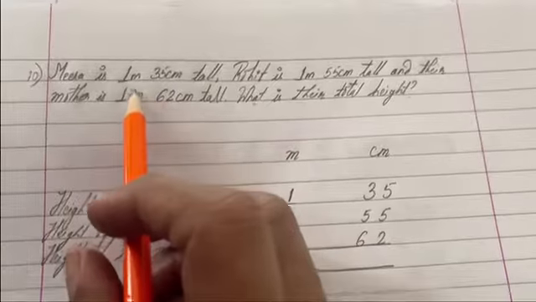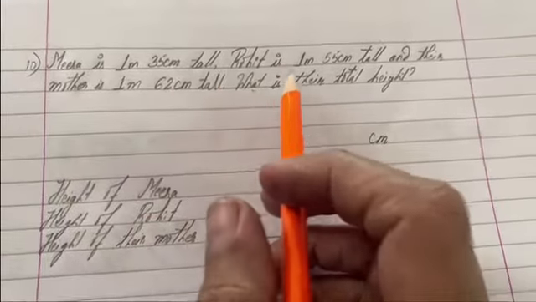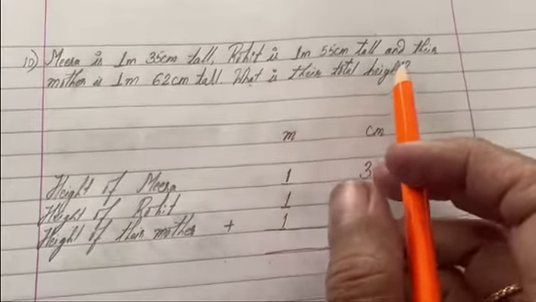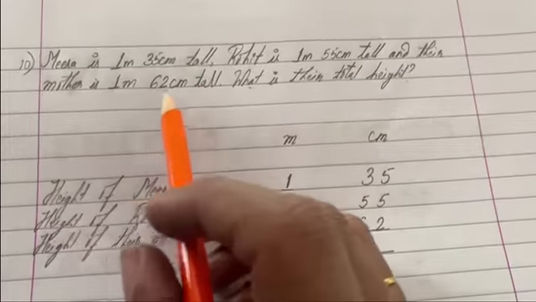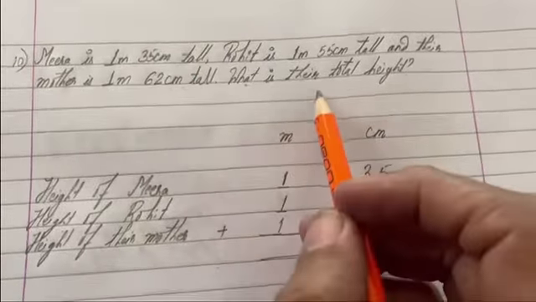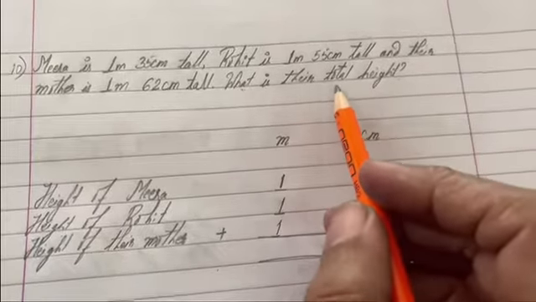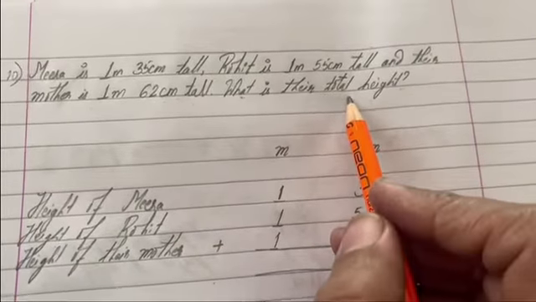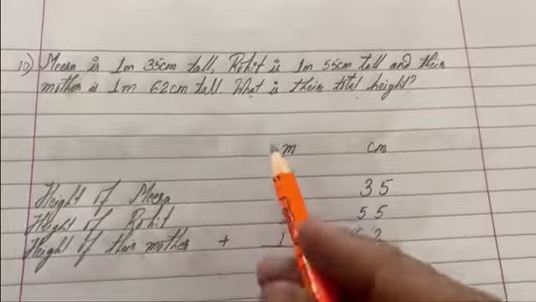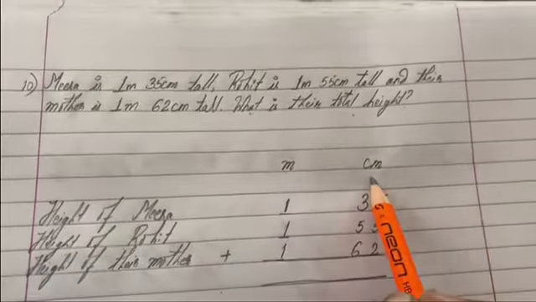Now the last question. Meera is 1 meter 35 centimeter tall, Rohit is 1 meter 55 centimeter tall and their mother is 1 meter 62 centimeter tall. What is their total height? Now again you can see there is a total written over here. Total means to add, so we will simply add. So first write meters and centimeters.